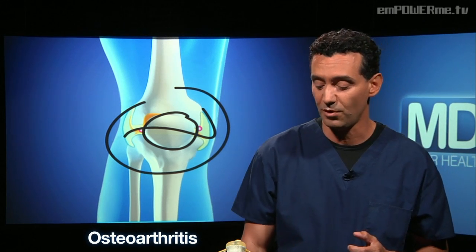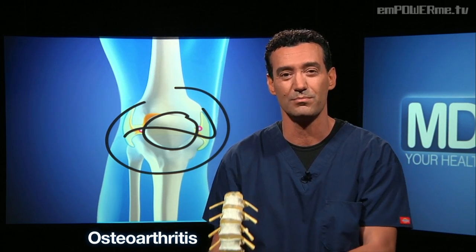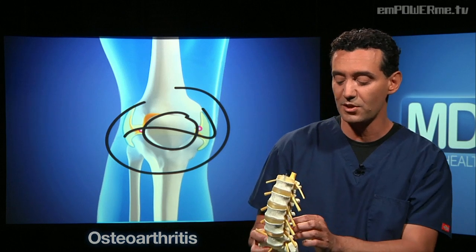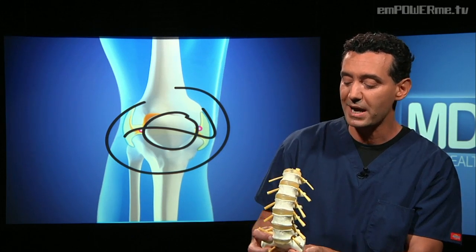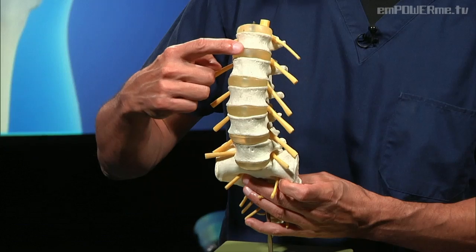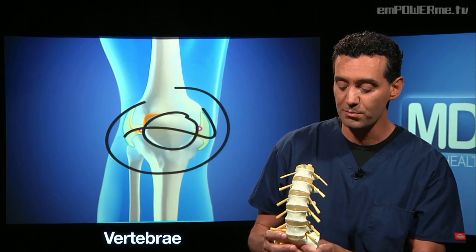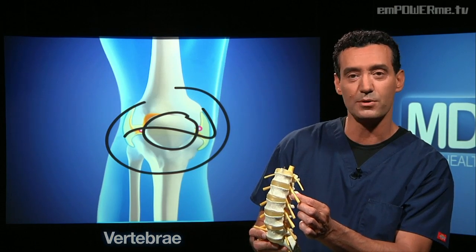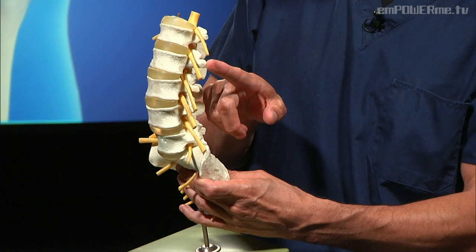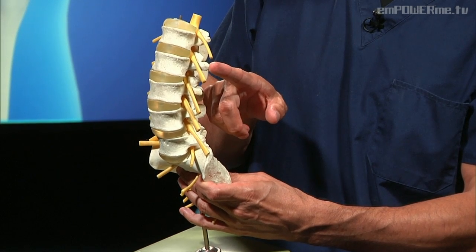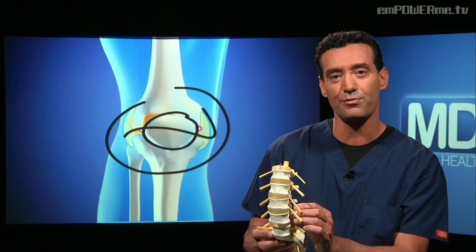Another commonly involved joint that we don't really think about when we think of arthritis is the low back. Our back and vertebral column is made of a series of block-like bones called vertebrae. The vertebrae have these wing-like bones that come out called the facets. And these facets can form osteophytes or bony growth formation.